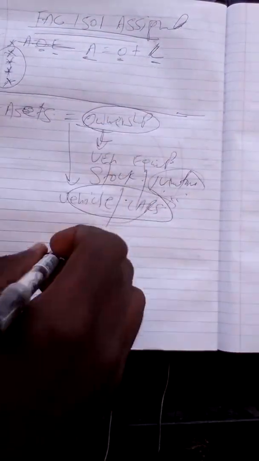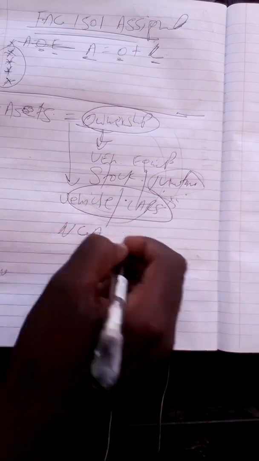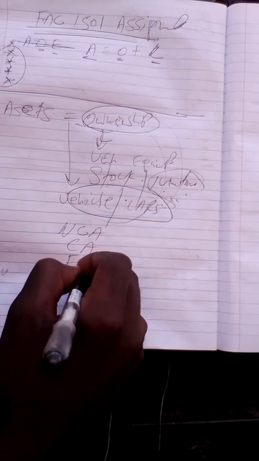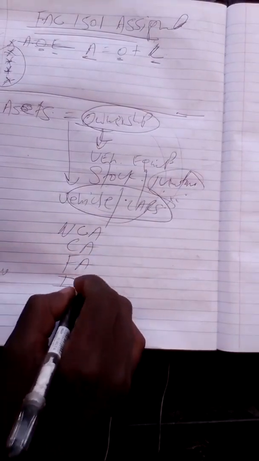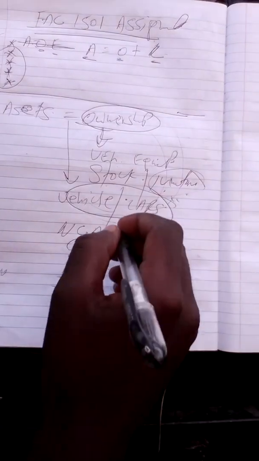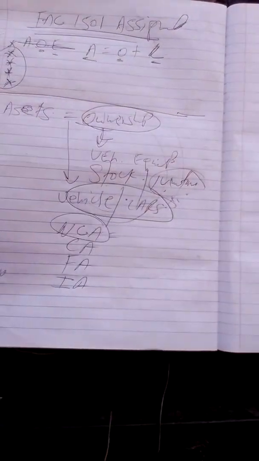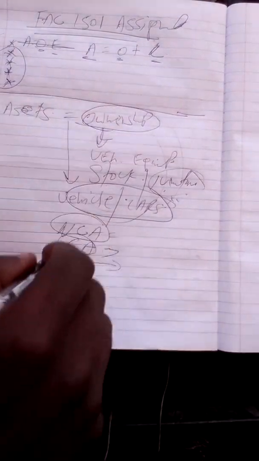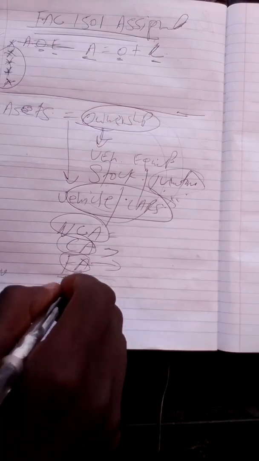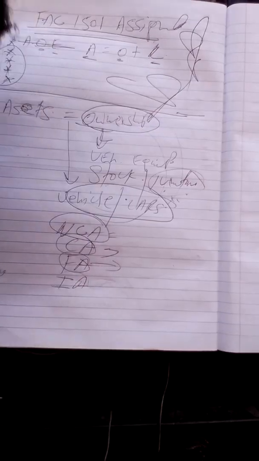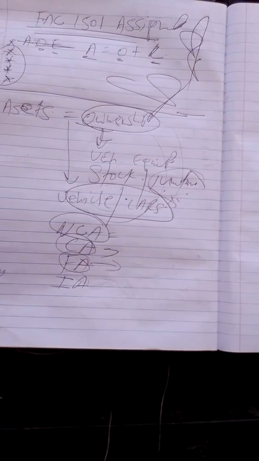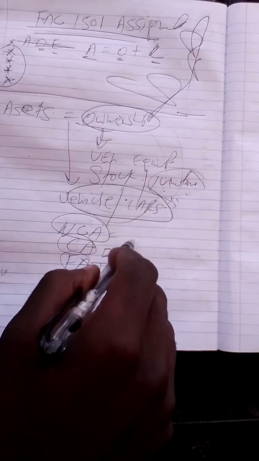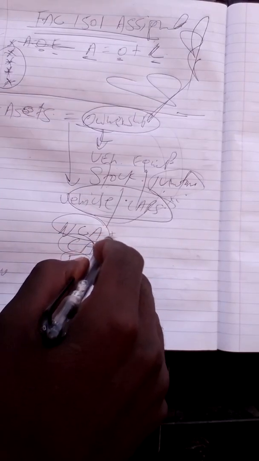Under assets, you have NCA, you have CA, and what else? You have FA, and then we have IA. NCA is non-current assets, CA is current assets, FA is financial assets, and IA is intangible assets.